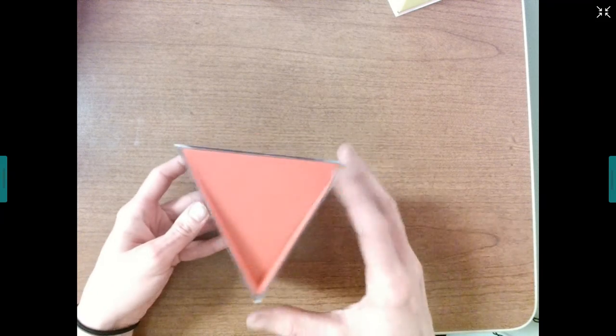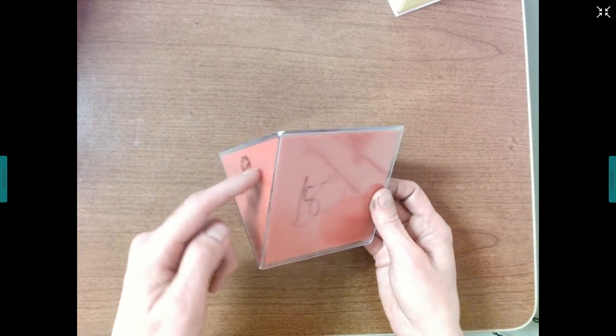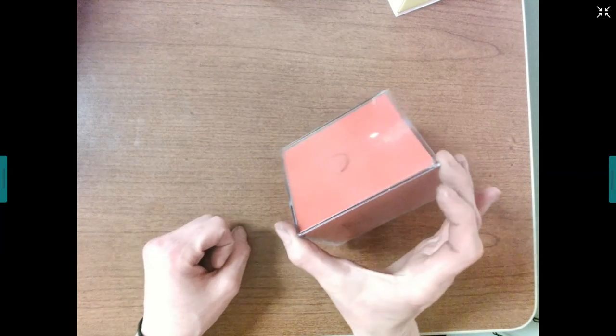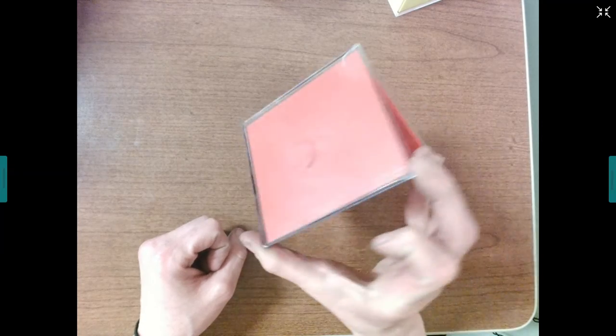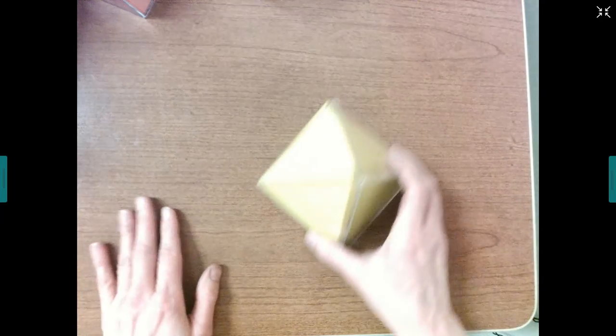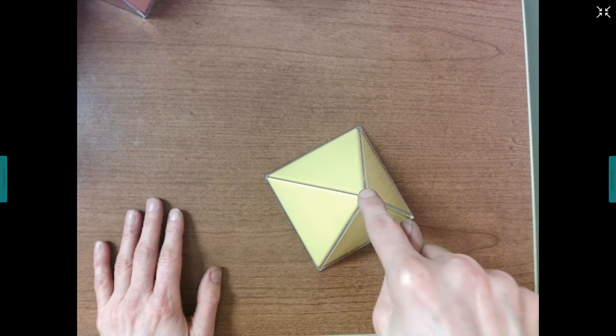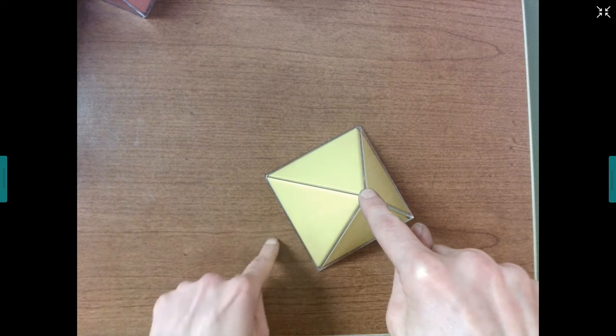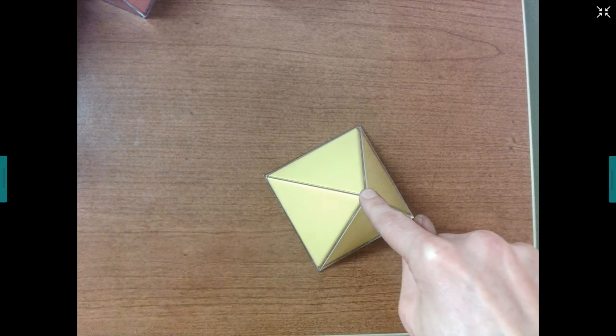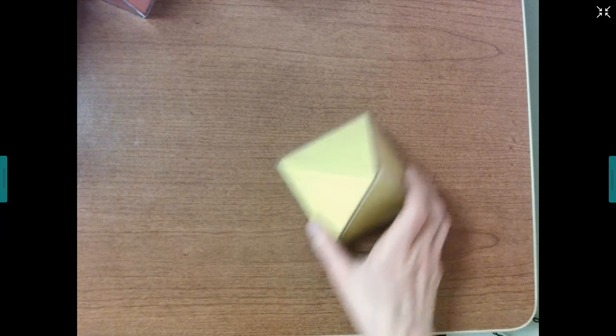So this is a triangular prism. It has two triangular bases. The height of this prism is the distance between my two bases. The height of my pyramid is the distance from the apex, the very top of the pyramid, straight down to the base, like you had a rope dangling down from this top point.